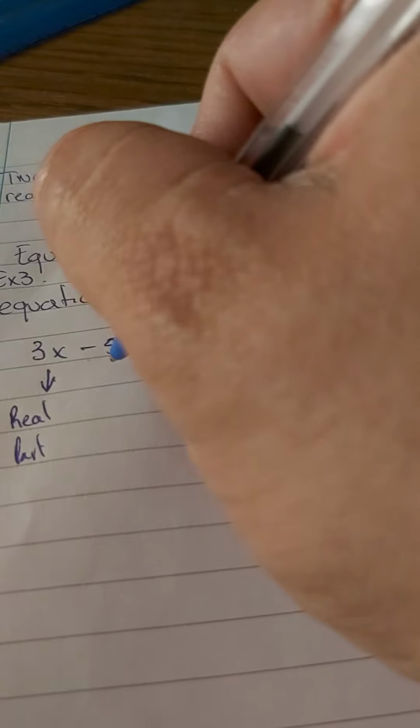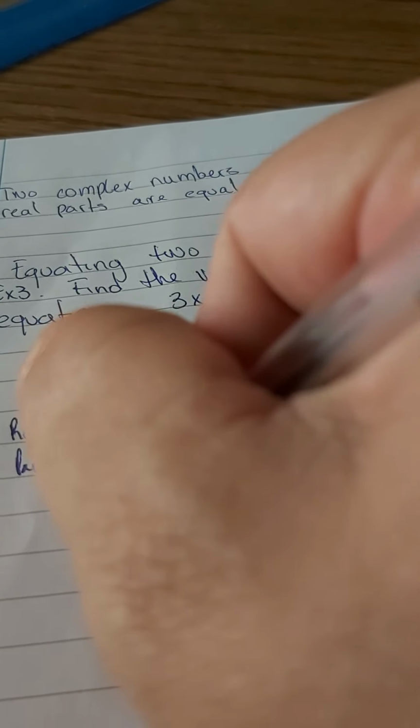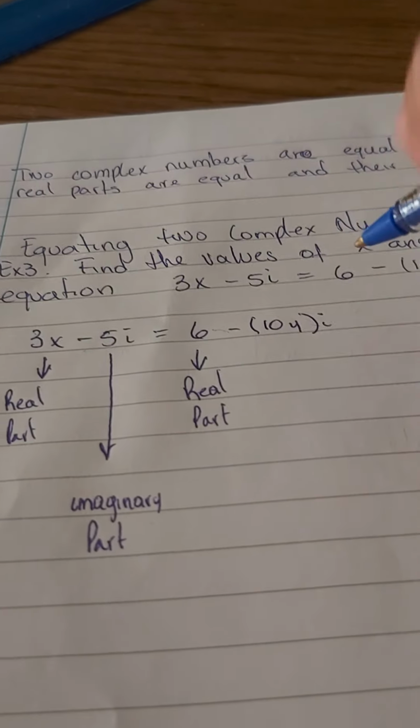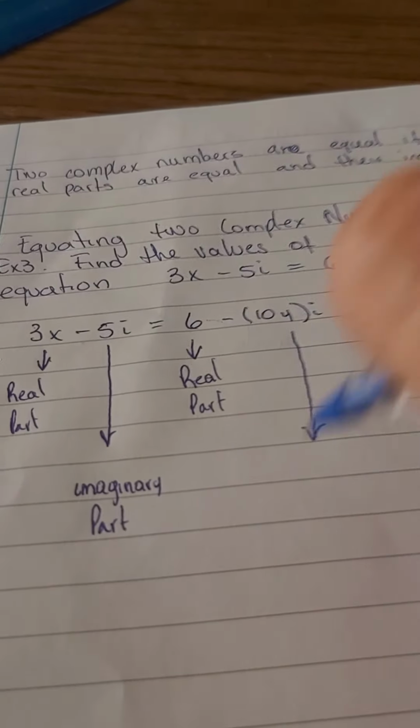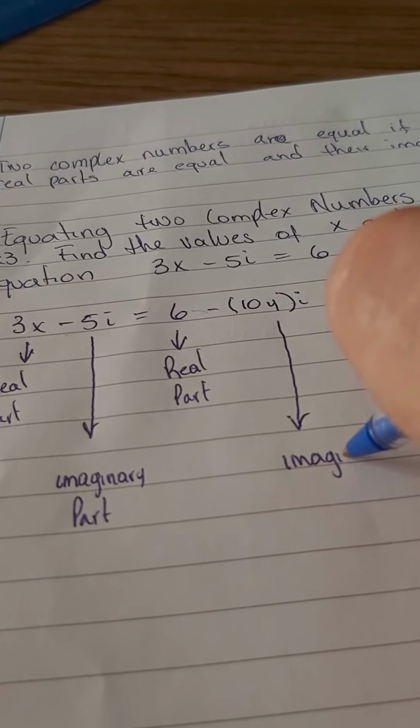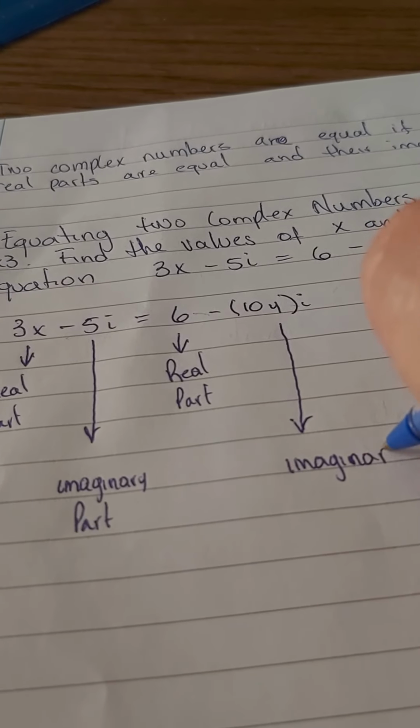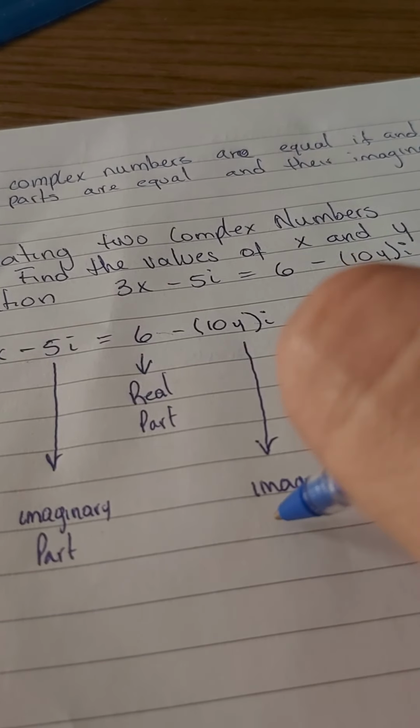And this negative 5i will be the imaginary part, and negative 10yi will be the imaginary part of the other complex number.